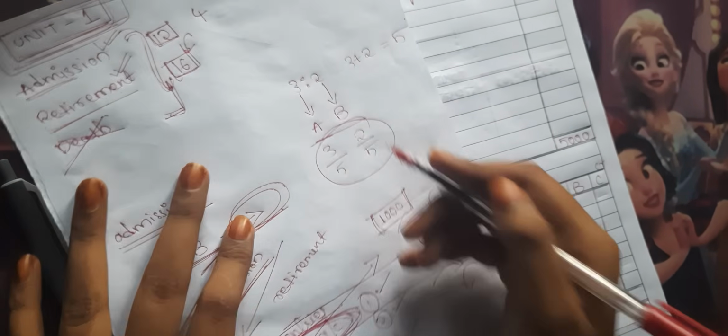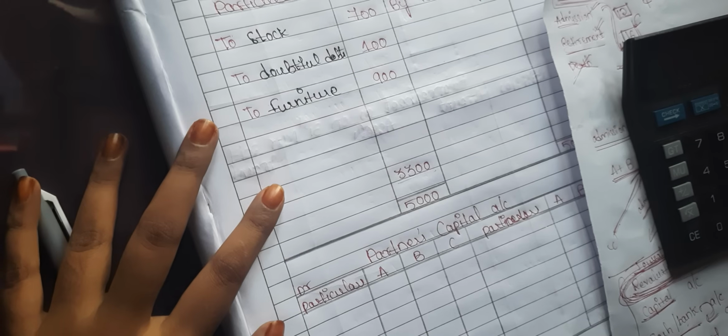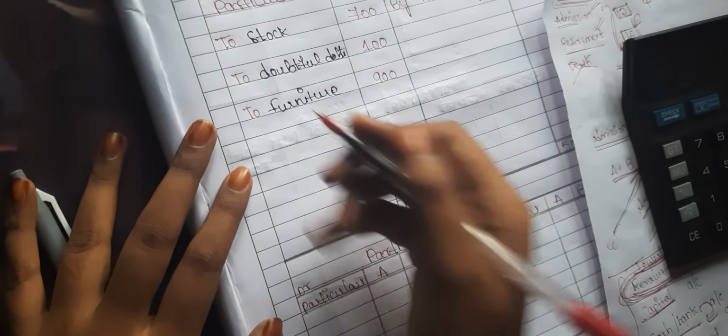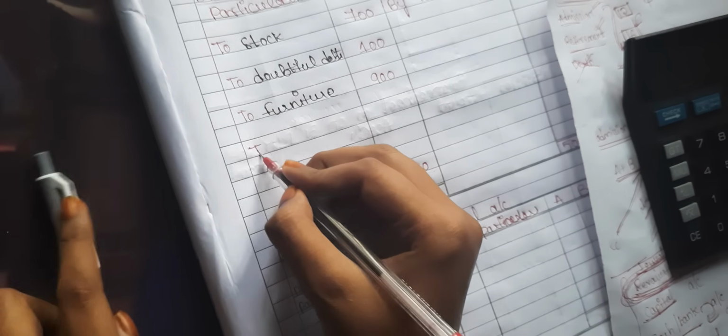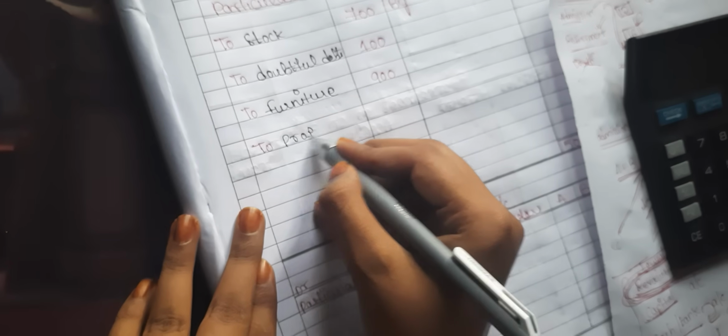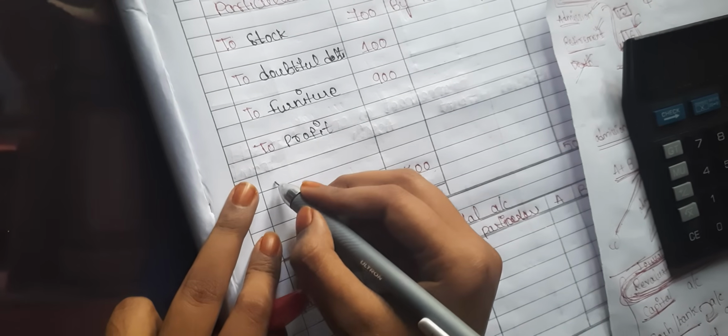3:2 means already we have seen the ratio, no, for A it is 3/5, for B it is 2/5. So what we are going to do now? We are going to distribute this amount to both the partners. To profit, or we can also say revaluation profit, your wish, whatever you want to say.